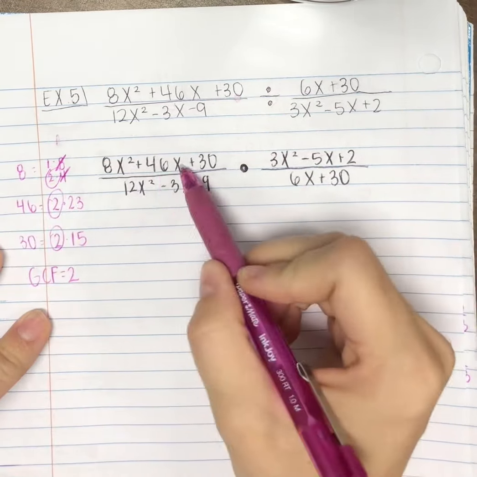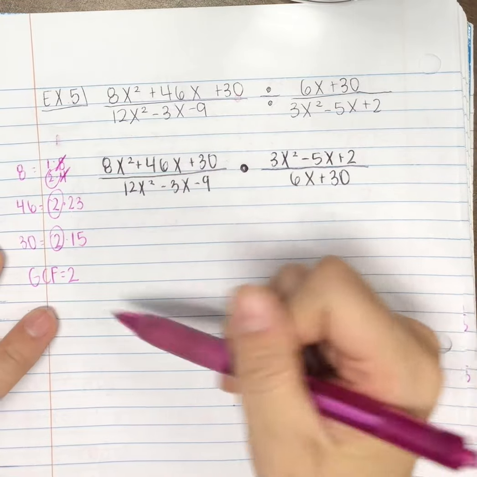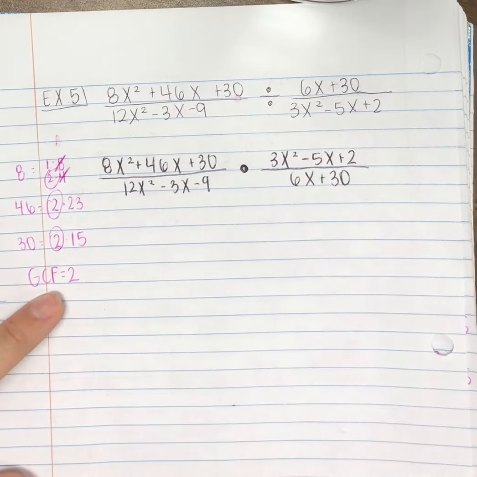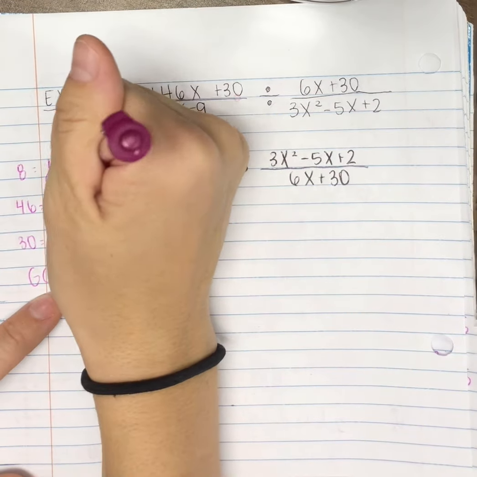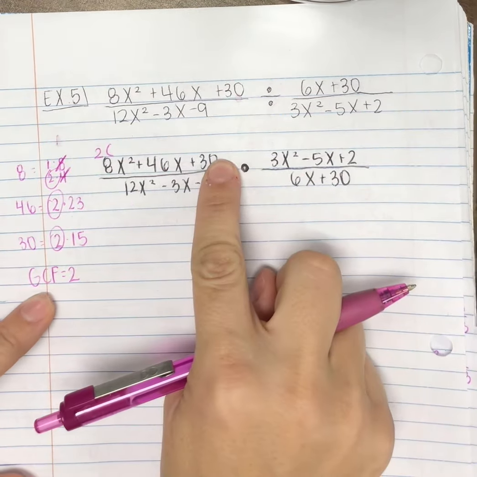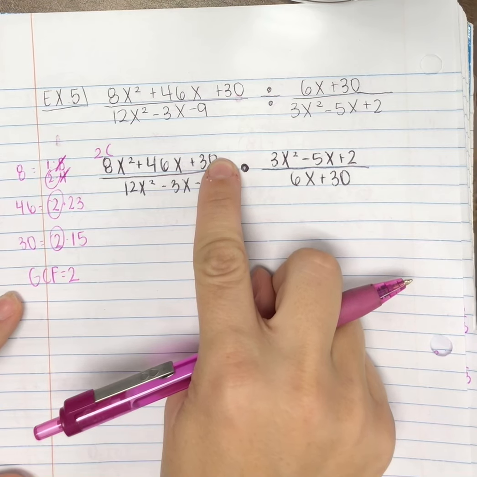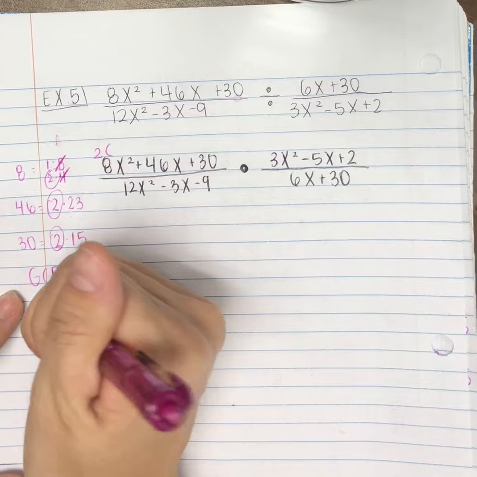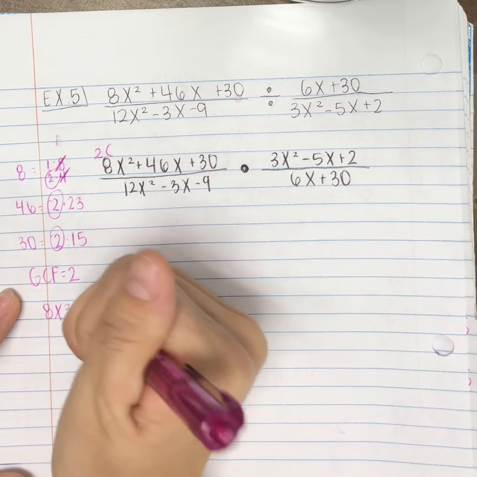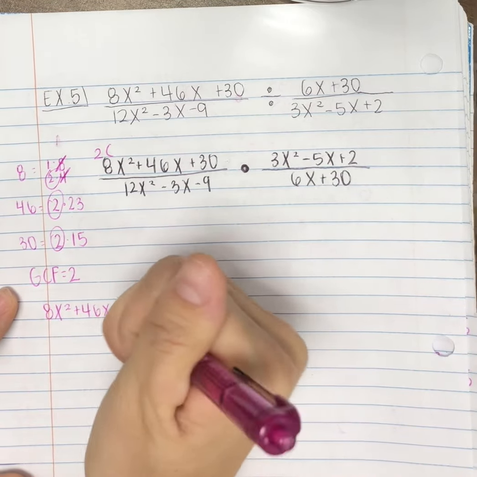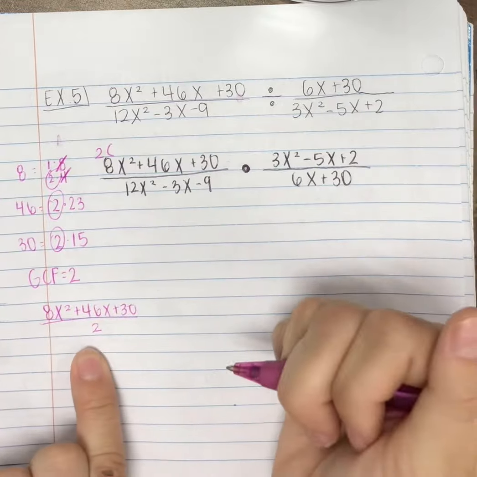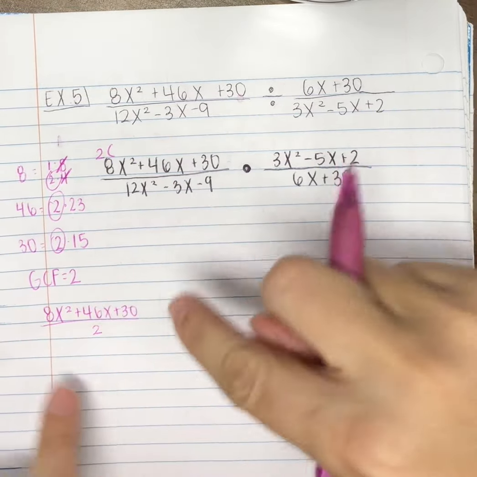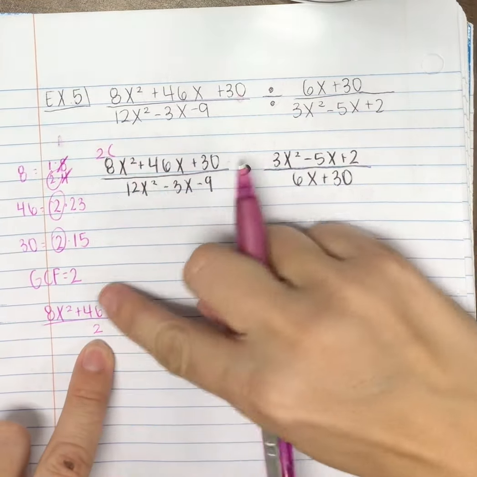They don't all have an x. These 2 do, but this one doesn't. So our GCF is just 2. So what we're going to do is factor that out of each of these terms. Essentially I'm taking 8x squared plus 46x plus 30, and I'm dividing each term by 2, because 2 is my GCF that I'm going to factor to the outside.